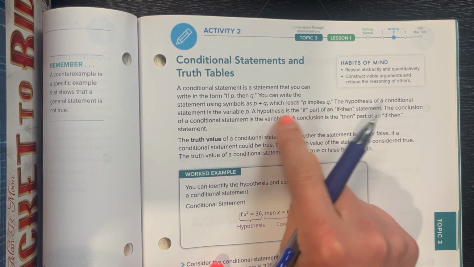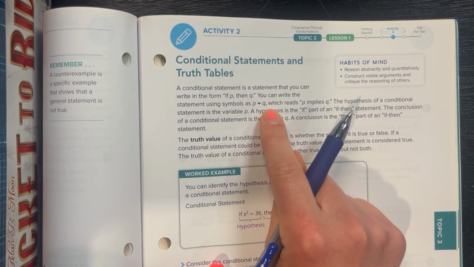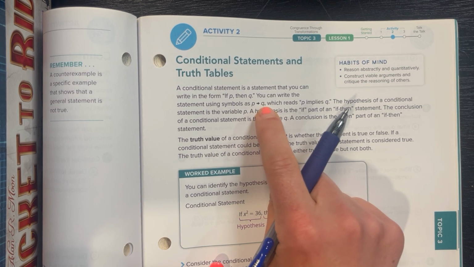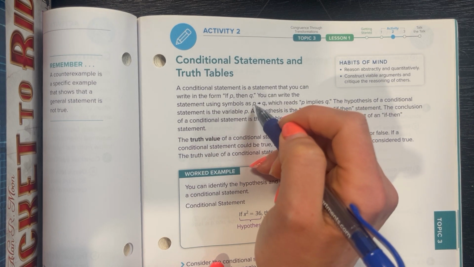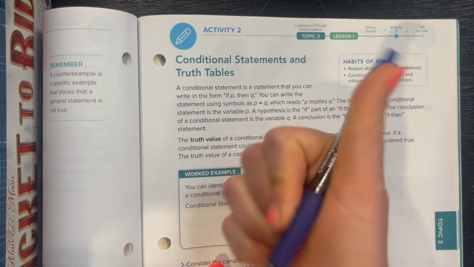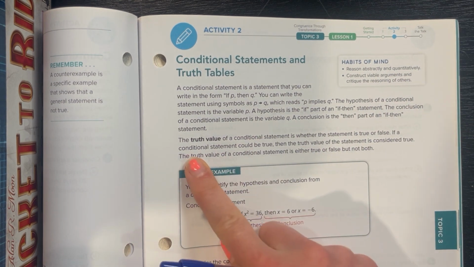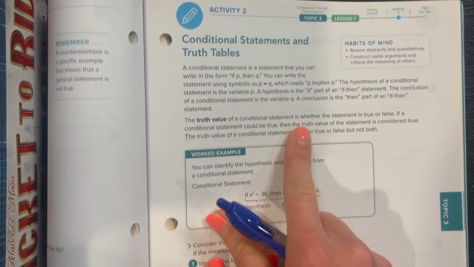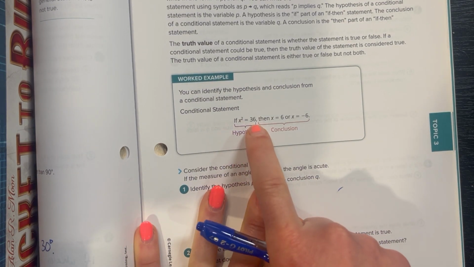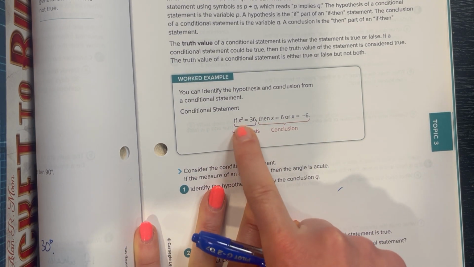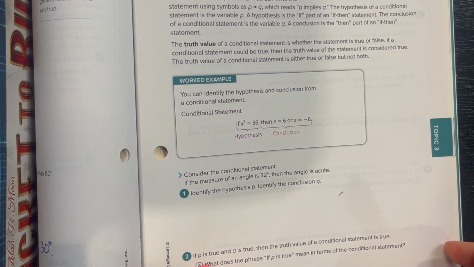We can also read this as P implies Q. So if today is Wednesday, then tomorrow is Thursday. That's a true statement. The truth value means either it's true or it's false. If this is true, then that is true. We call this the hypothesis and this the conclusion.